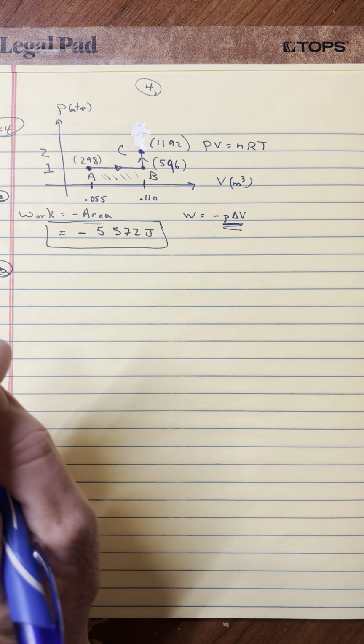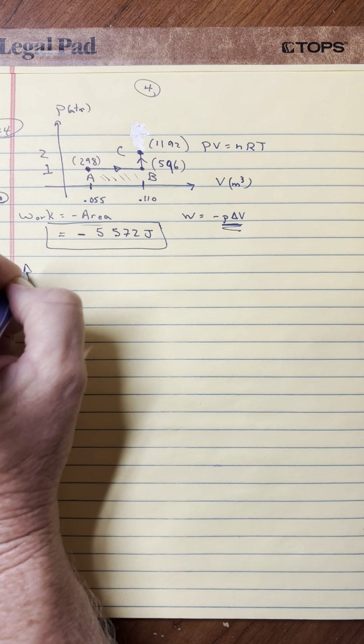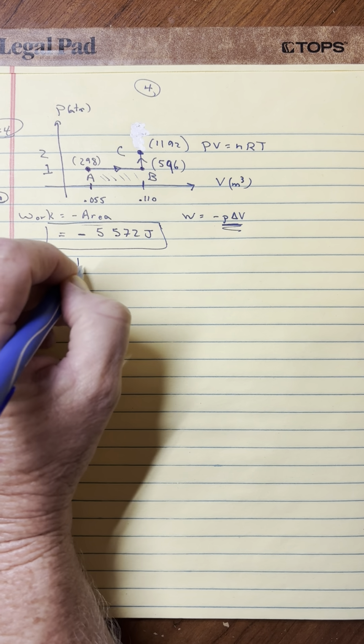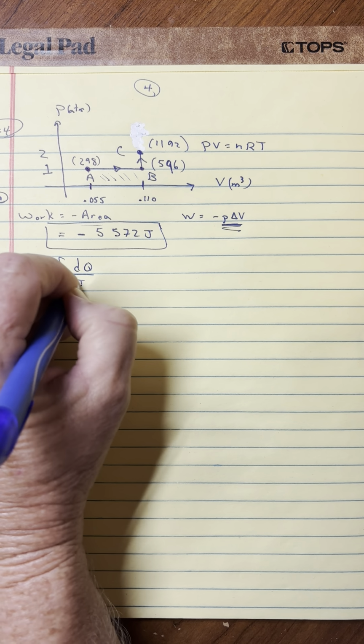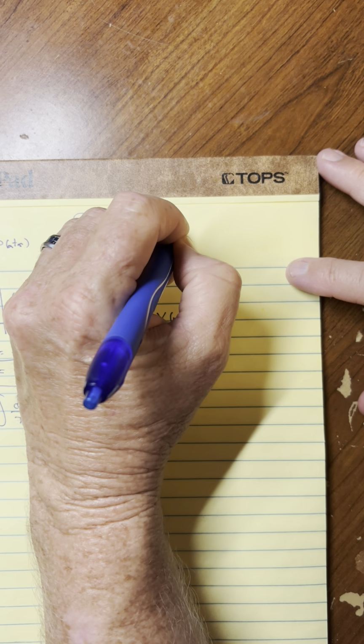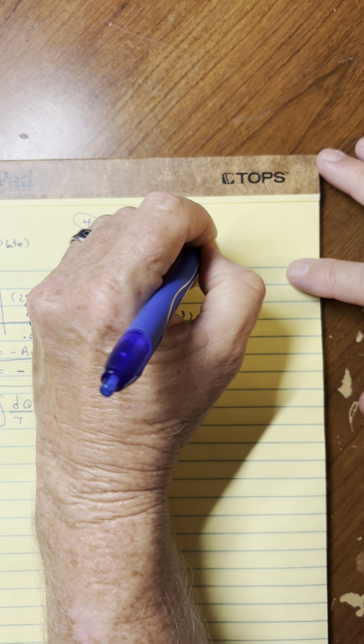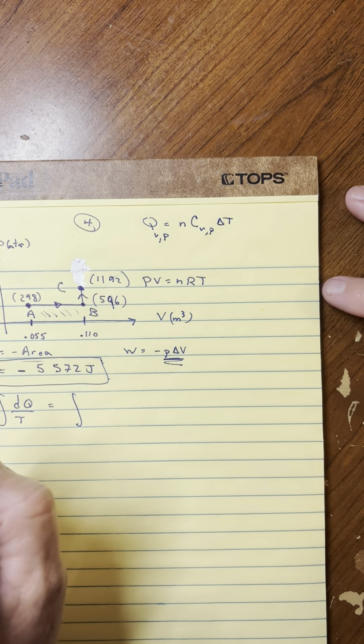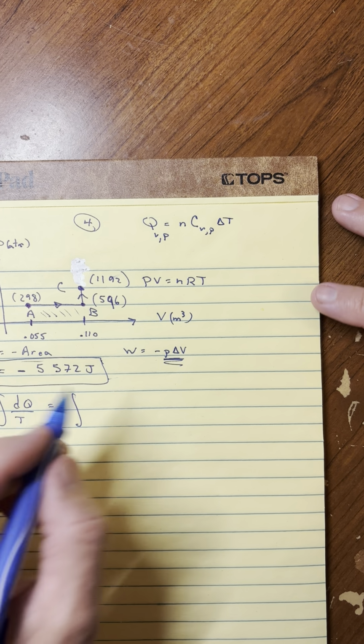Now, B is the change in entropy. And the change in entropy means we have to solve this integral. But Q, maybe I'll put it up here in the corner, for either constant volume or constant pressure is n C_V or C_P delta T. And so this microscopic amount of heat is n C, and either V or P, dT over T.